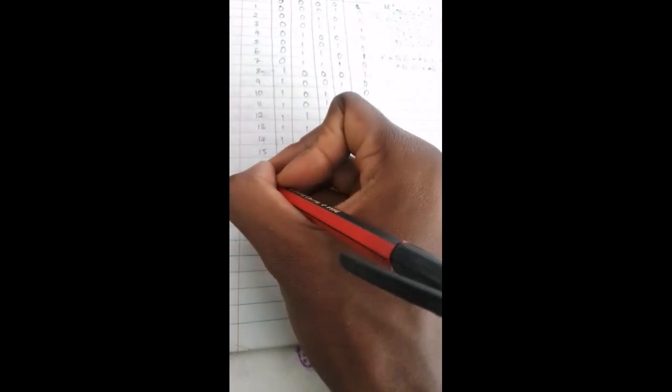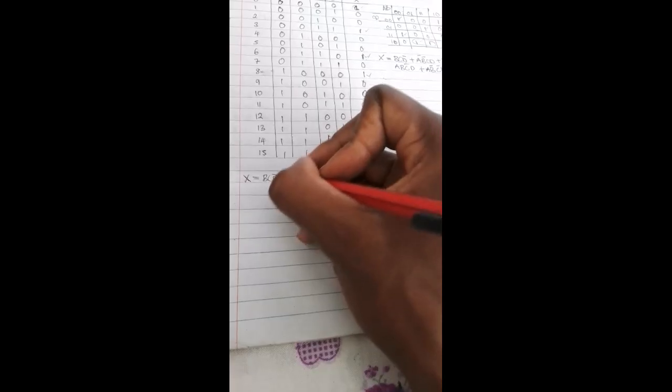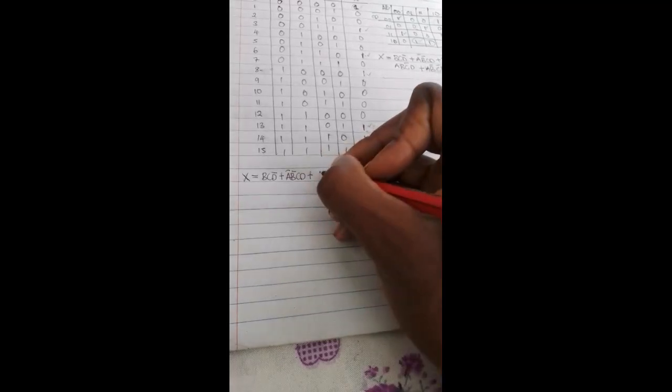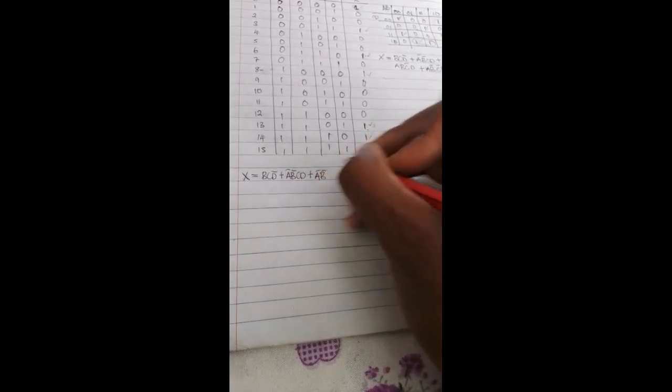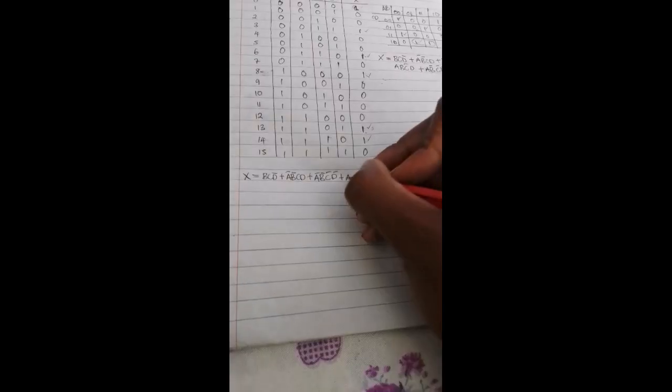After we've made this equation, the question does not say just make the truth table and the Karnaugh map for the Boolean expression. They also want us to draw the logic circuit for this Boolean equation. So let me rewrite the equation here. Let me say x equal to b c d bar, plus a bar b bar c d, plus a bar b bar c bar d bar, plus a b c bar d, plus a b bar c bar d bar.